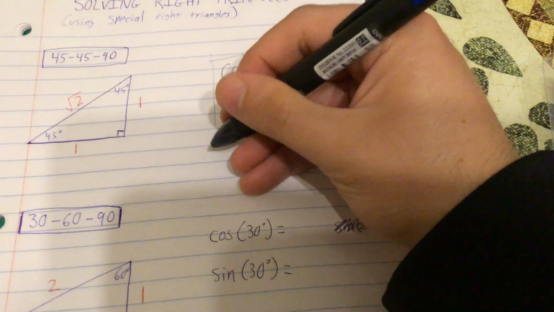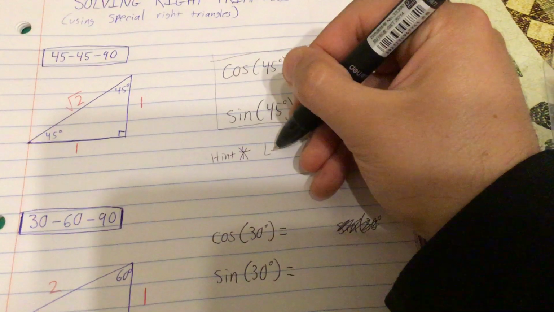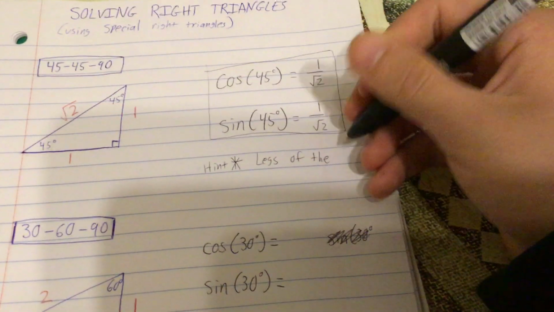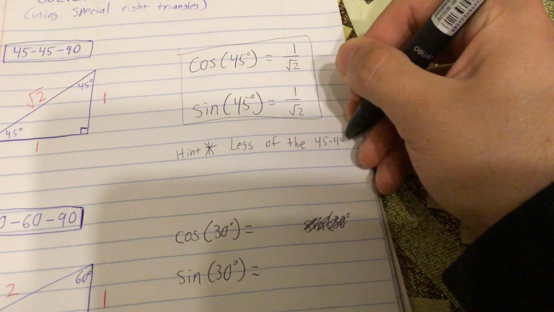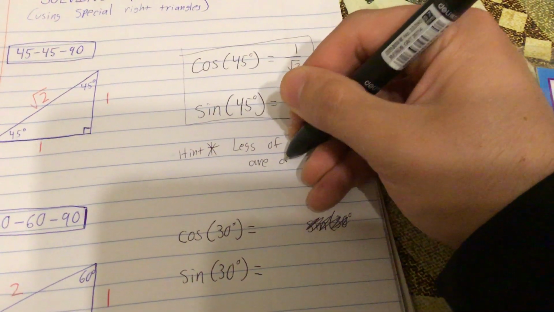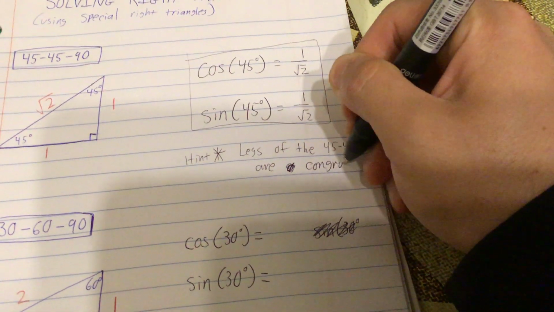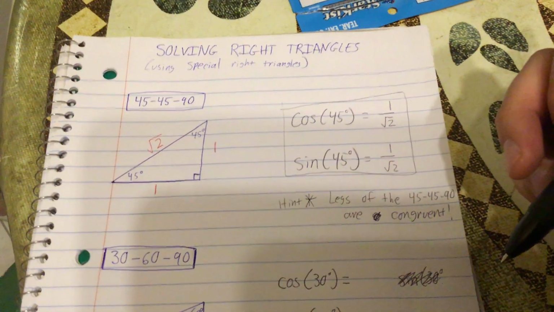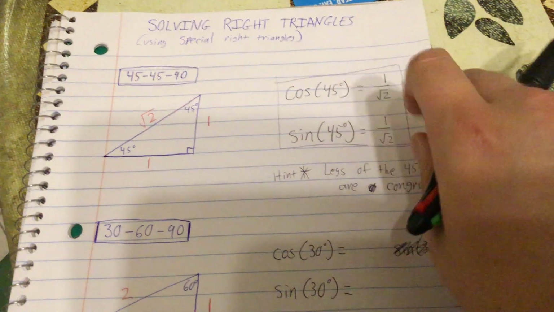And a little hint, the legs of the 45 degree angle are congruent. So keep that in mind. It's just I can't write congruent. There we go. So that's my big hint, is if you know it's a 45, 45, 90 triangle, then the legs are congruent. Shh, I'm not supposed to tell you that.